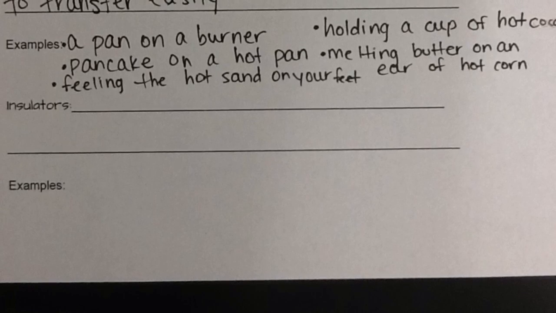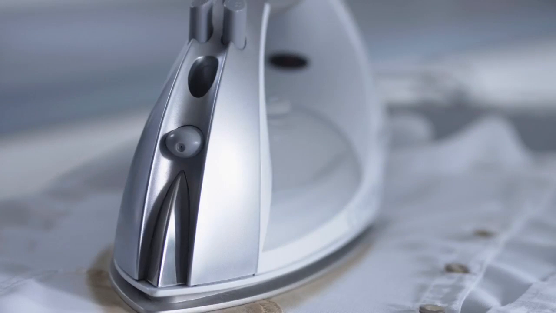I've also included this picture of an iron on a shirt because the metal from the iron is conducting heat onto the shirt. Again, this would not happen if the iron and the shirt weren't touching.